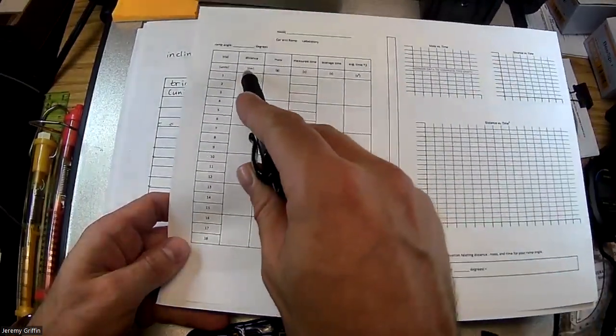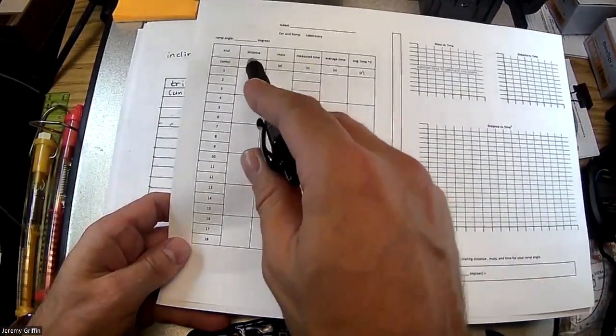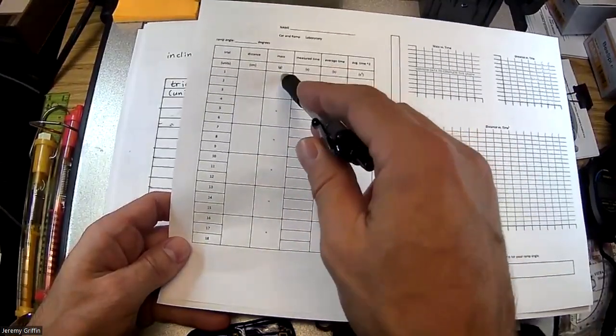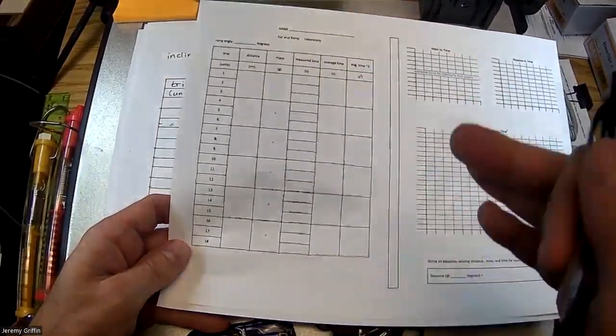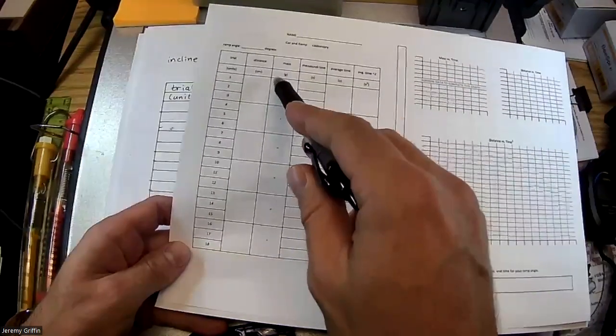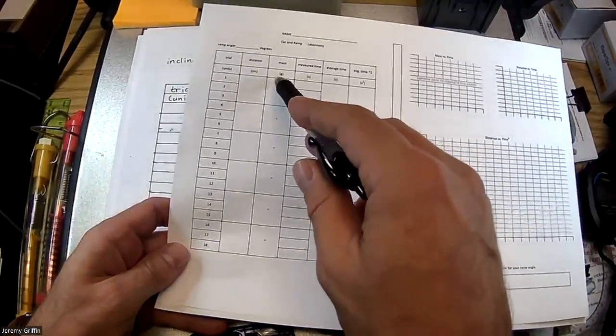What are we talking about? Oh, 3 centimeters, right? So variable, unit. Mass measured in grams. I know in this class we usually use kilograms. That's your go-to mass, right? But grams is okay tomorrow because little tiny toy cars.